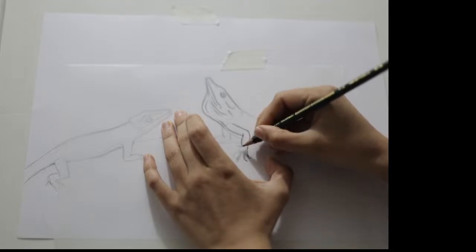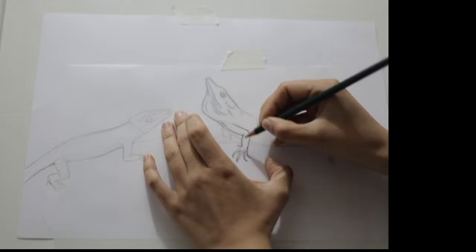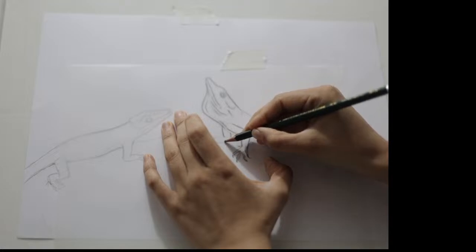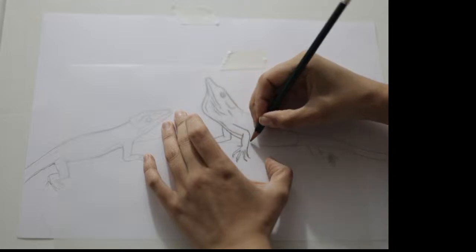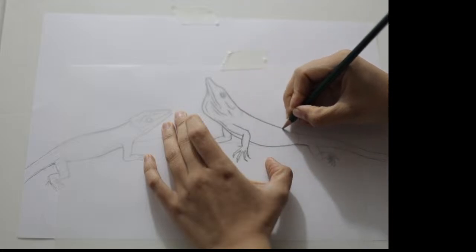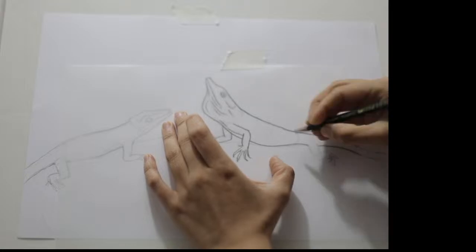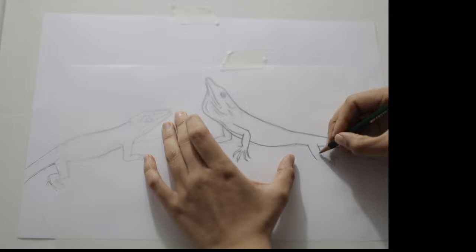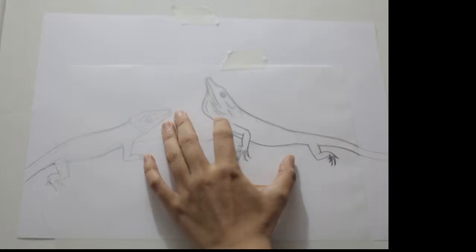So I'm just thinking that maybe if I do one of them higher and the other one a bit lower, then they still have plenty of space. They are still looking at each other, and then we can use this initial idea. Yeah, if it doesn't work, it doesn't work.